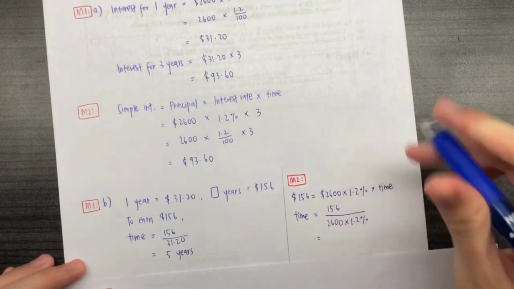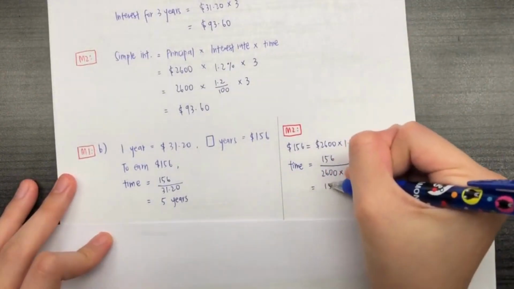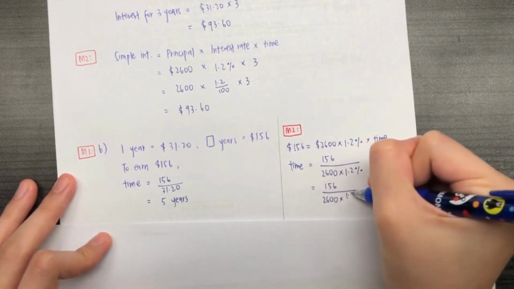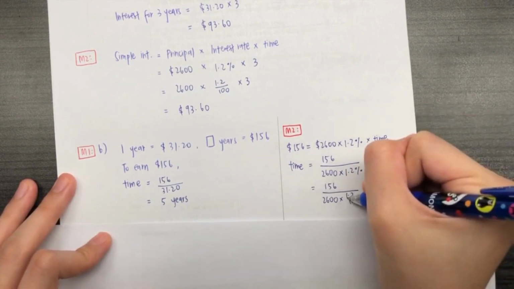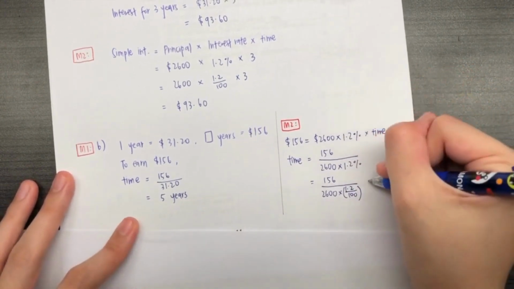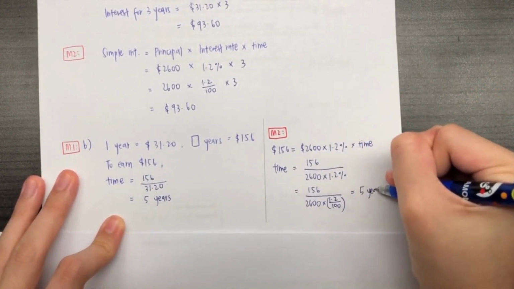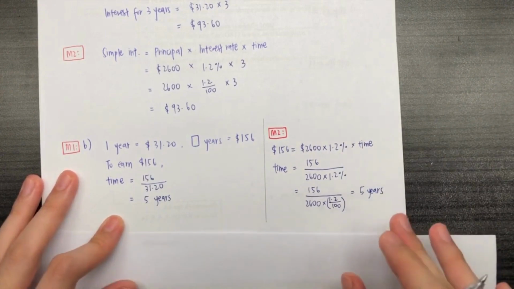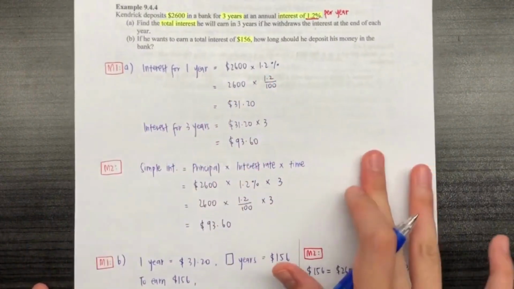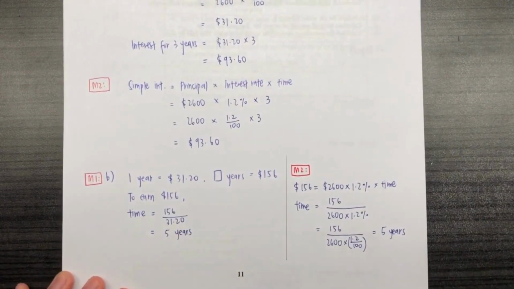So for the 1.2%, you can change it to a fraction before keying into your calculator, times 1.2 over 100, yes, and this will be equal to, if you key into your calculator, 5 years as well. Okay, so there's also 2 methods for part B, depending on which one you have used for part A. The answers will be the same, which is 5 years.